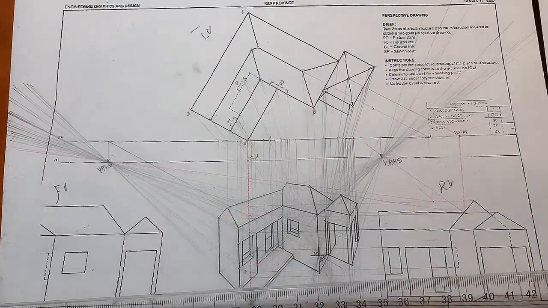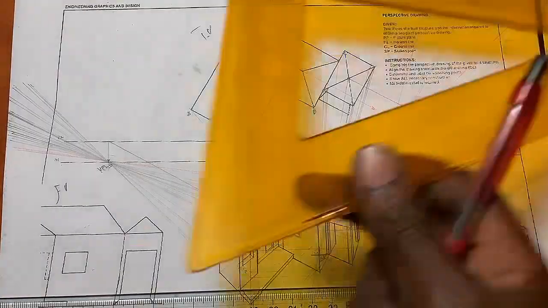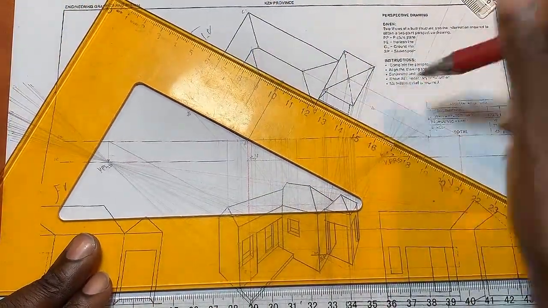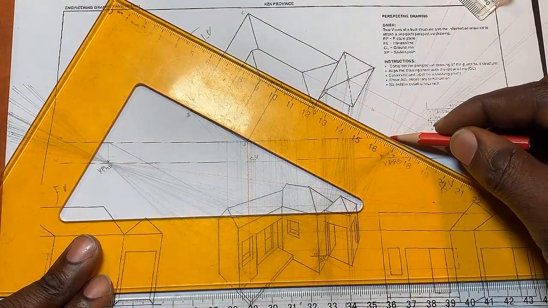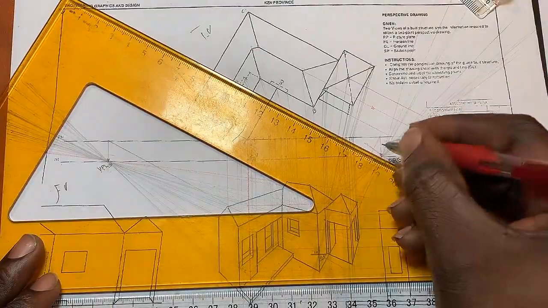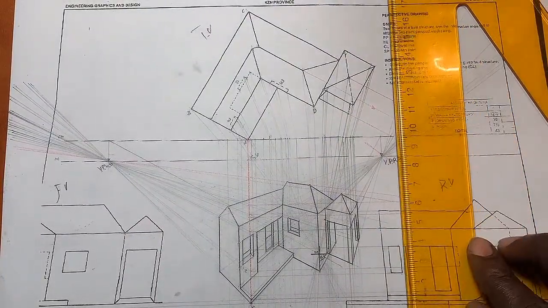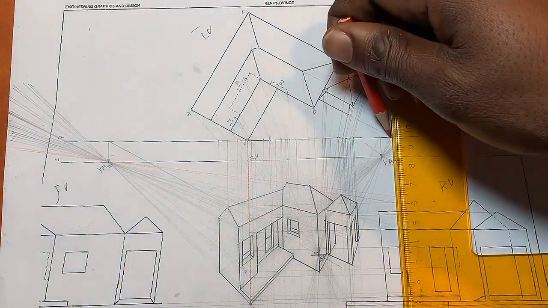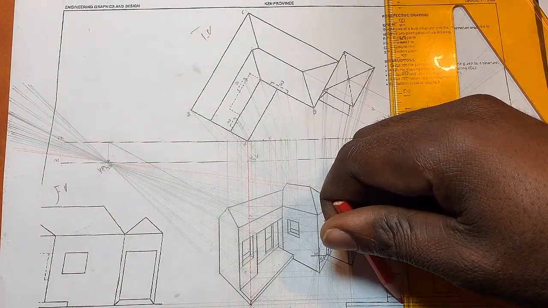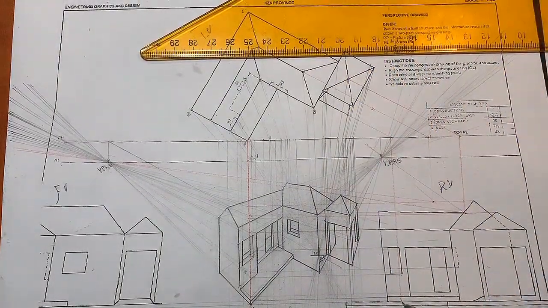So if I take this one at an angle of 30 degrees anti-clockwise, there it goes. On the touch here, it's going to go vertically down, up until at the ground, which is this one. At the ground, which is this one.